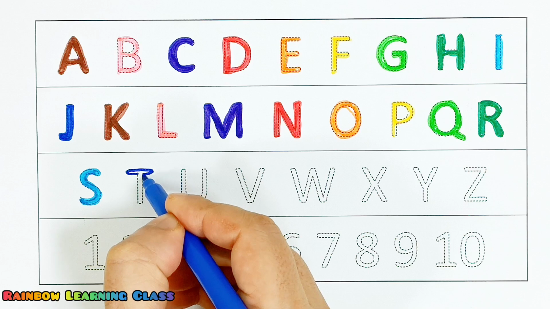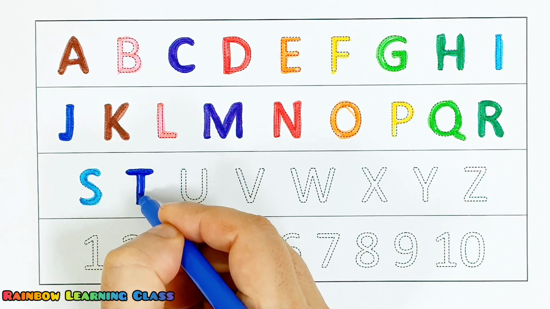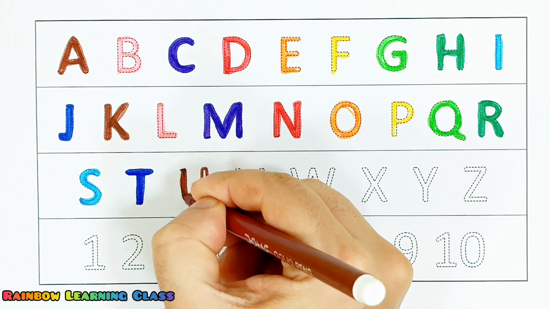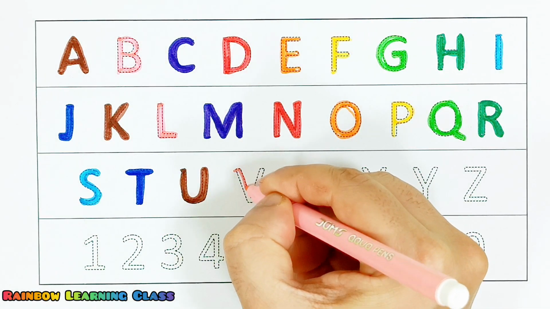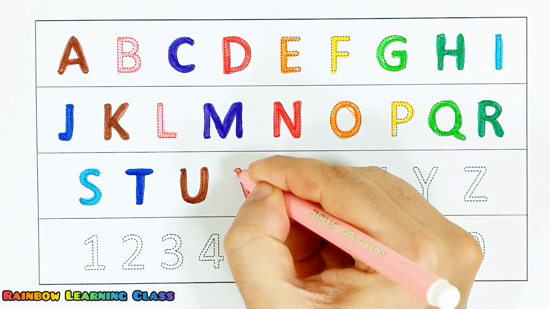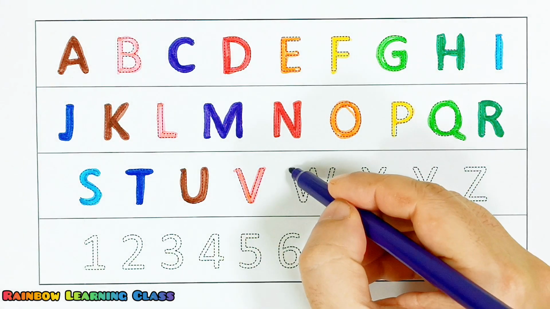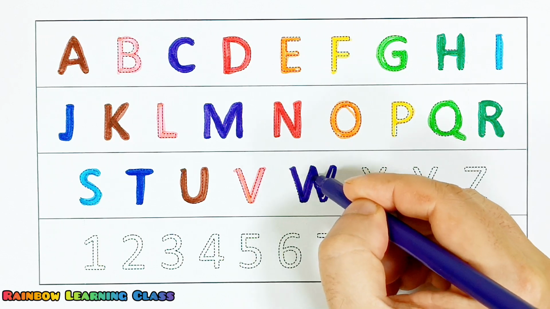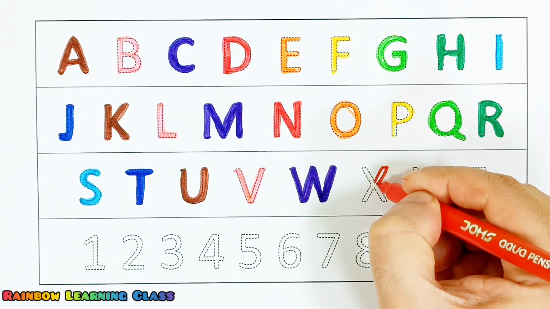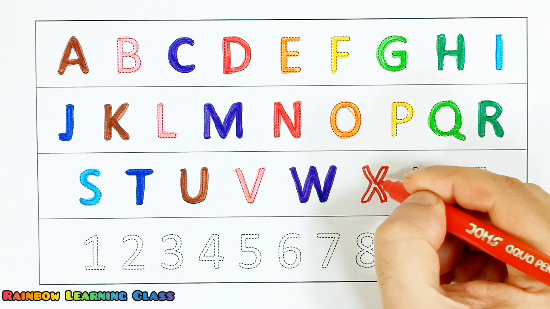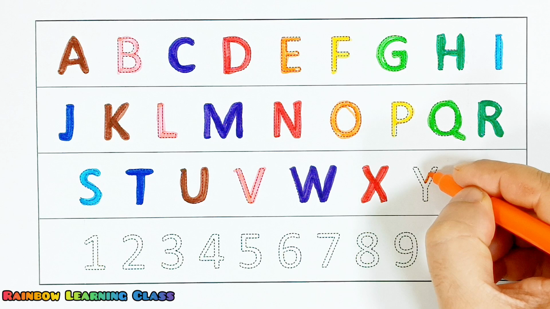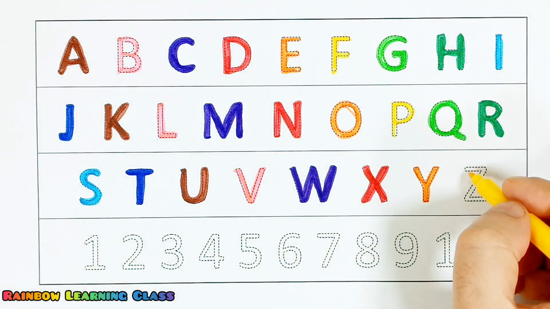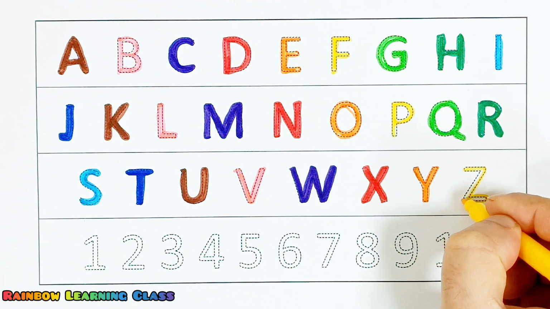T for tiger. U for umbrella. V for van. W for wave. X for X-ray fish. Y for yo-yo. Z for zebra.